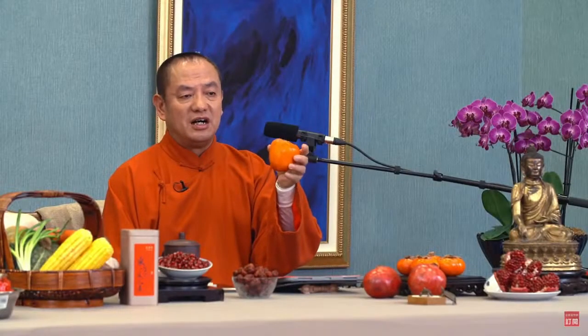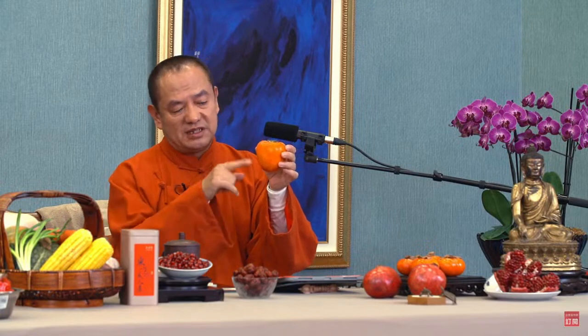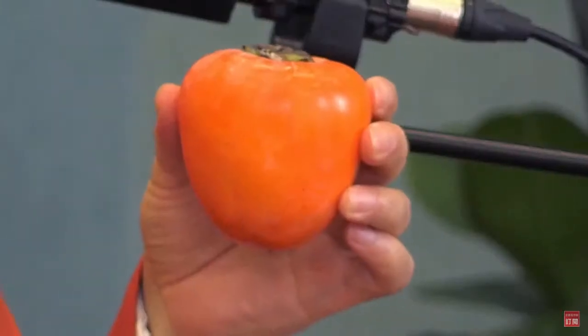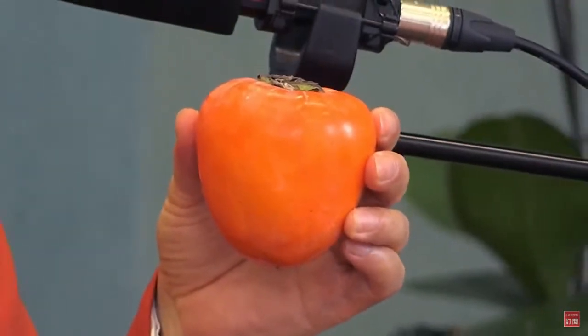The other day, Master has posted a picture on his Facebook, and that is from Korea. Korean people drying the persimmon under the sun, and in northern China, the dried persimmon that we make would be very flat, but Korean people, when they dry this persimmon, it's actually in the size like a lamp.